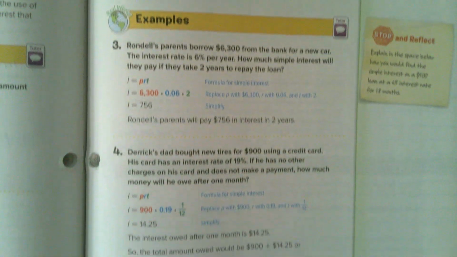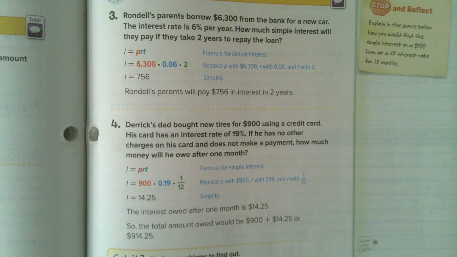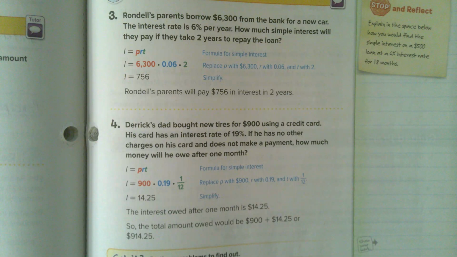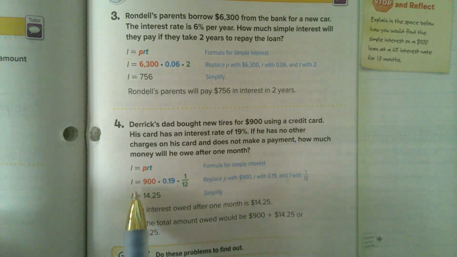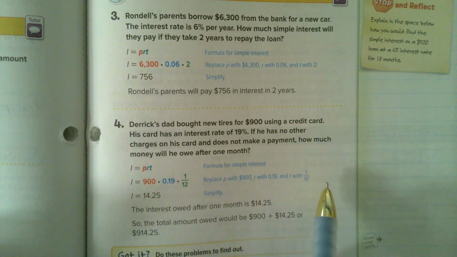Now let's look at number 4. Derek's dad bought new tires for $900 using a credit card. His card has an interest rate of 19%. That's a high interest rate. If he has no other charges on his card and does not make a payment, how much money will he owe after 1 month? Okay, so you're going to have $900 times 0.19 times 1/12, since 1 month is 1/12.